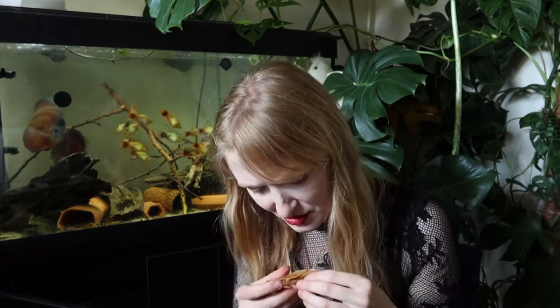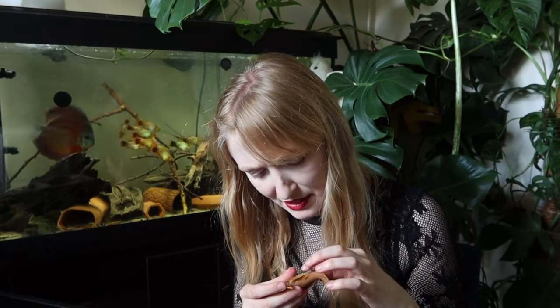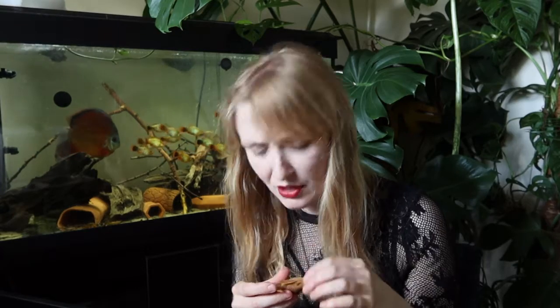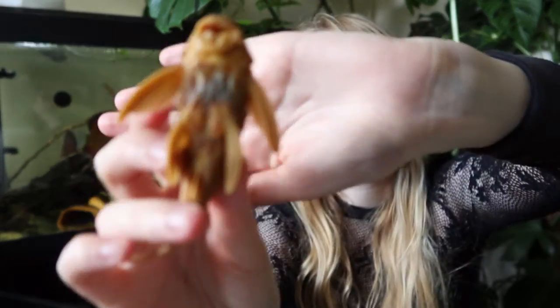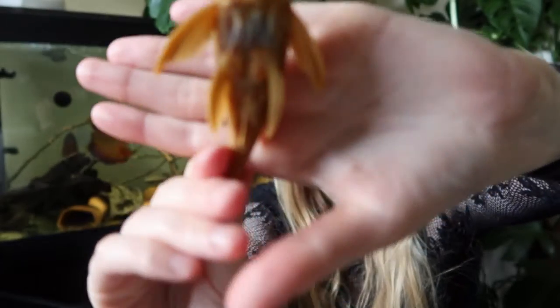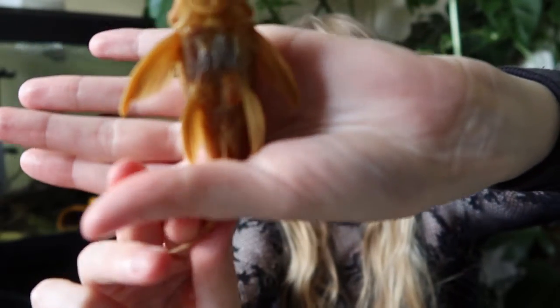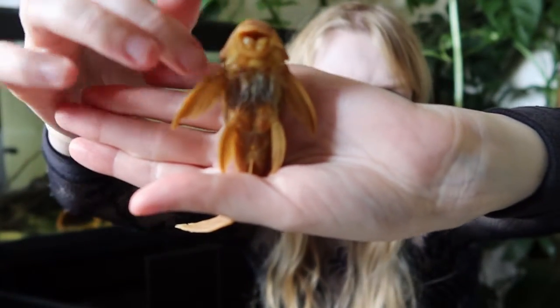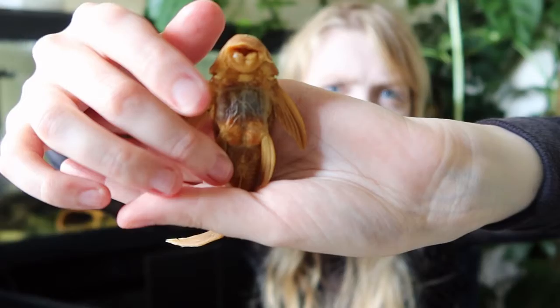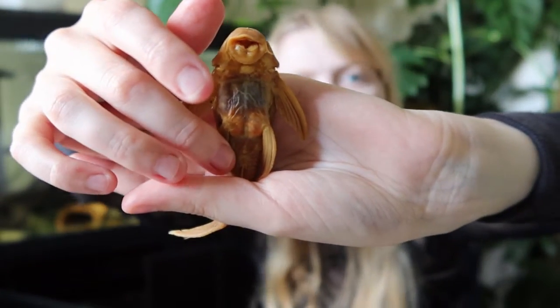And the way you'd sex it, if you look underneath for both of these, you should see the urogenital port or genital papillae. It should be more rounded in females, sort of like a bowl shape if you look at a bowl on the side, whereas males are a lot more elongate.